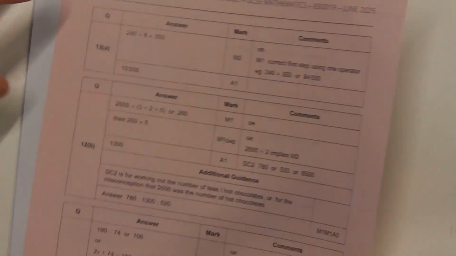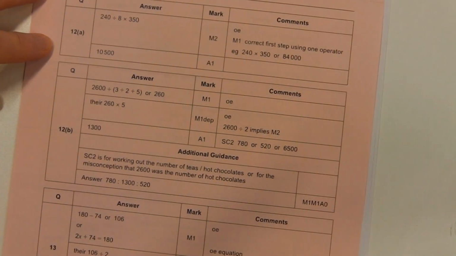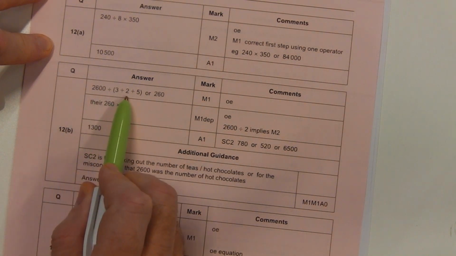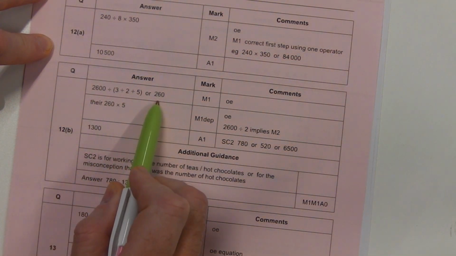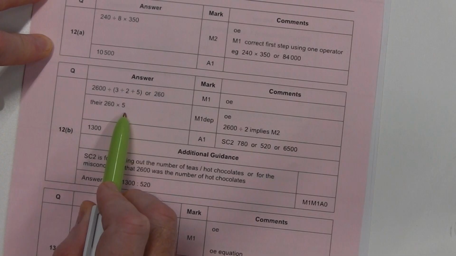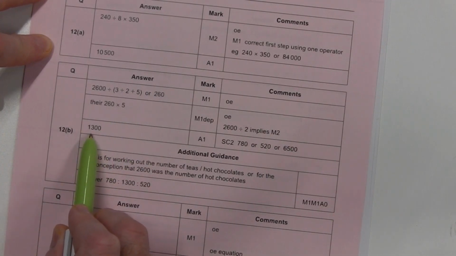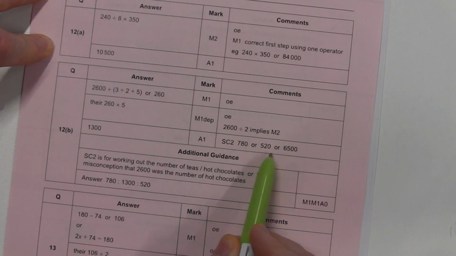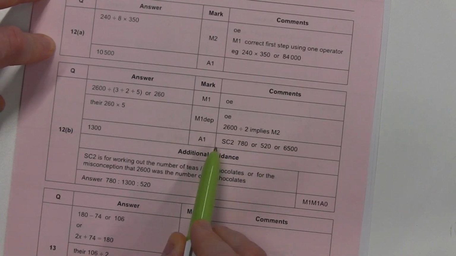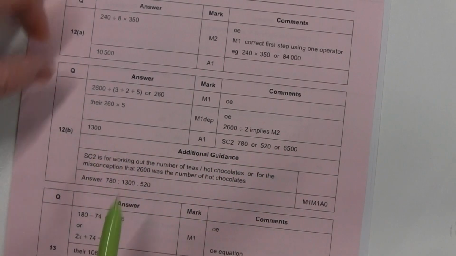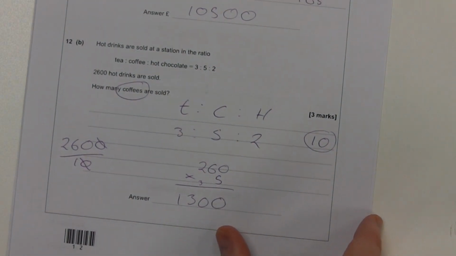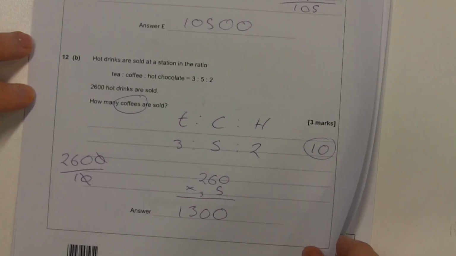Just to prove it with our mark scheme again. We've got our 2,600 divided by the 10 to give us the 260. Then we're timesing it by 5 to get our answer. If you put the others in instead of that, you only score 2. You miss out on the final mark. So again, a simple mistake to make and a simple mark to lose.